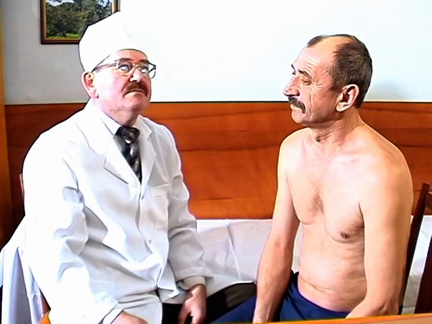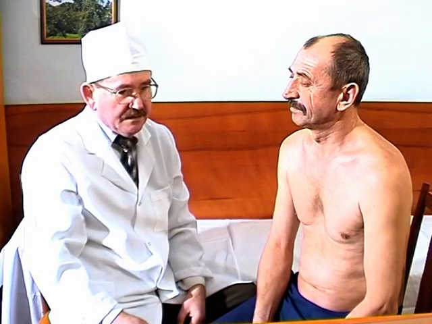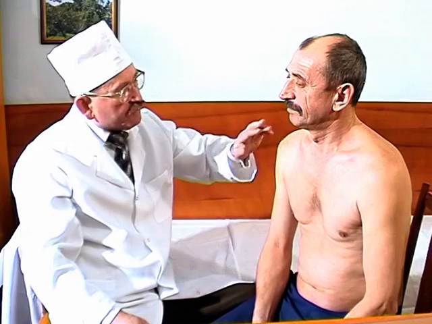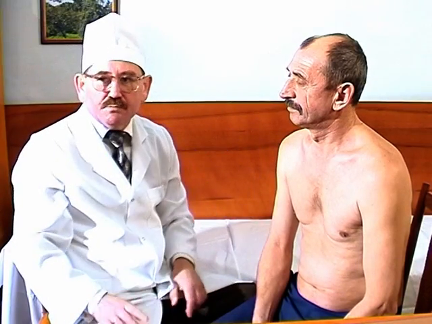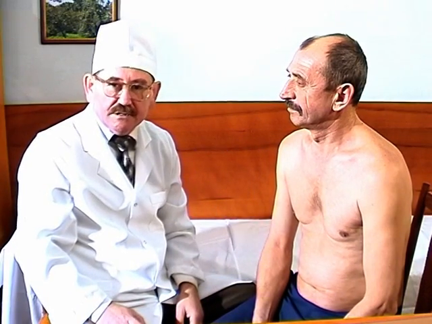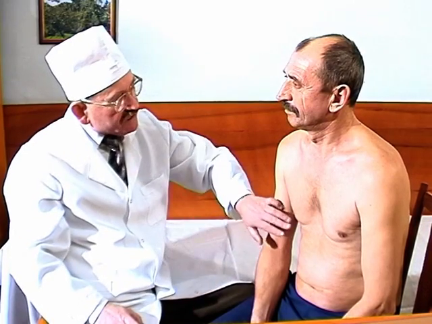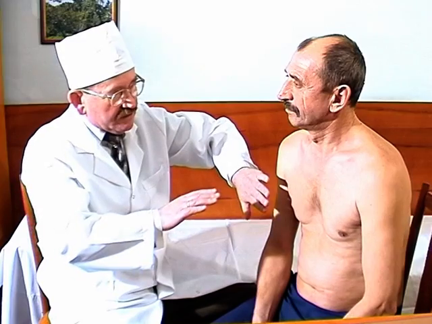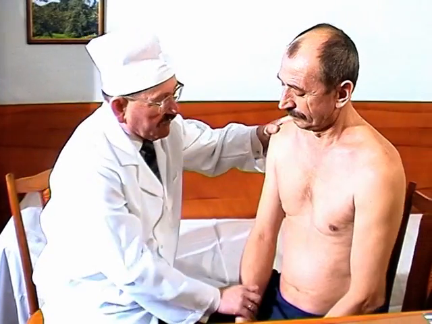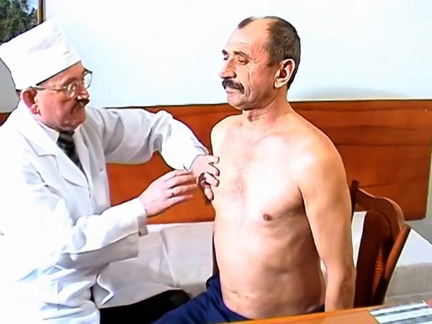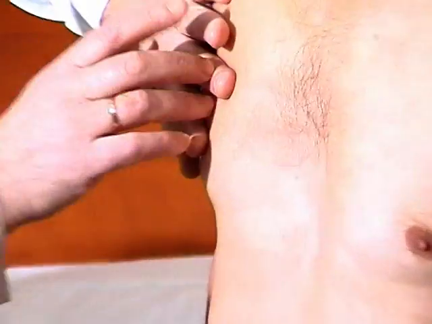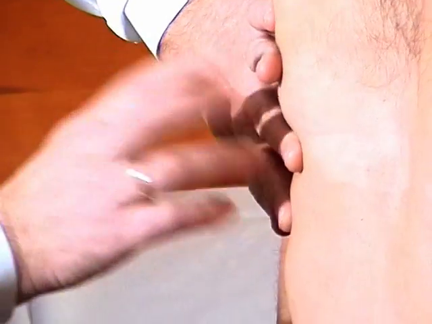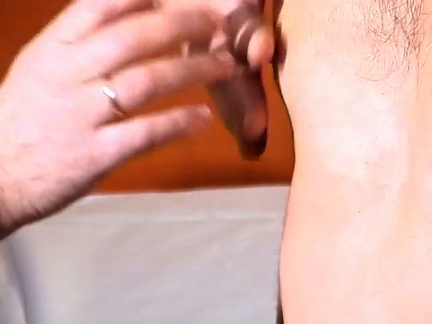Before estimating the borders of relative dullness of the heart, it is necessary to locate the position of the diaphragm. On the right mid-clavicular line, percuss downwards until a flat sound, not to dull sound, but to flat sound. In this area, the lung tissue still covers the liver. In a normosthenic individual, the diaphragm is located normally on the level of the lower edge of the fifth rib.